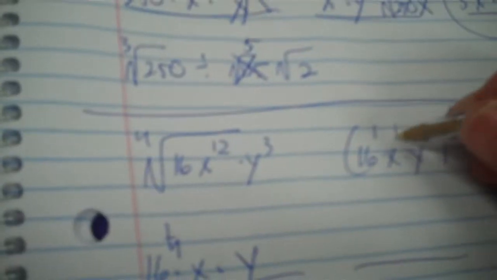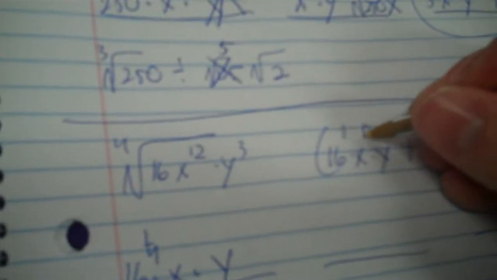Okay, next problem. We've got the 4th root of 16, x to the 12th, y to the 3rd. So 1/4 power, you've got 16 times x times y. So 1 times 1/4 is 1/4. They're all, so 12, my bad. 12 times 1/4 is 3, okay? 3 times 1/4 is 3/4.